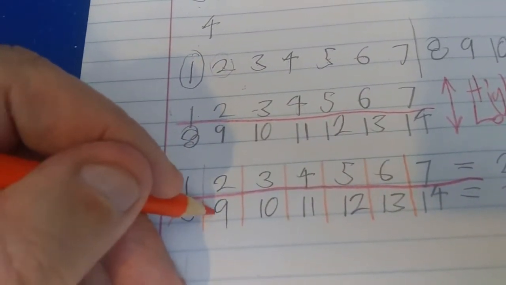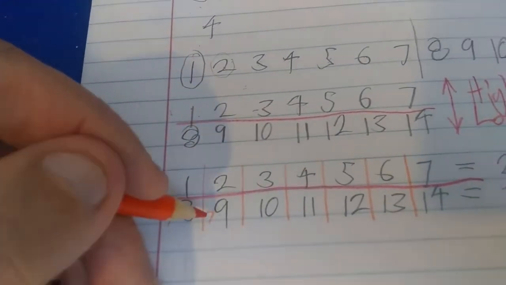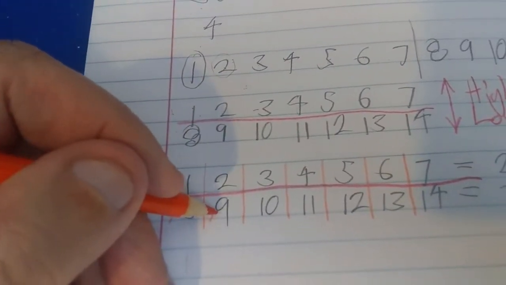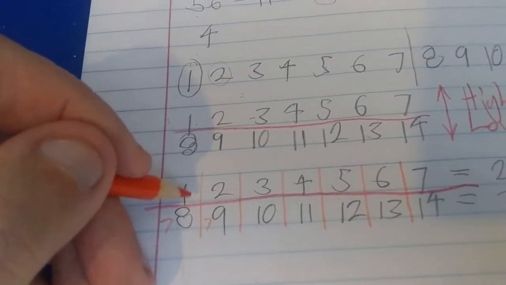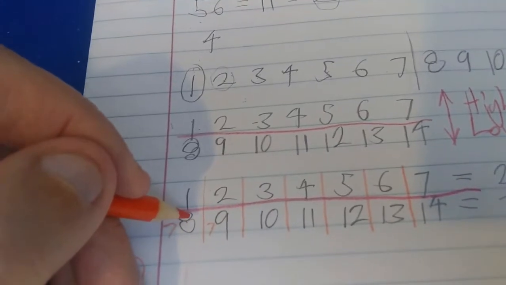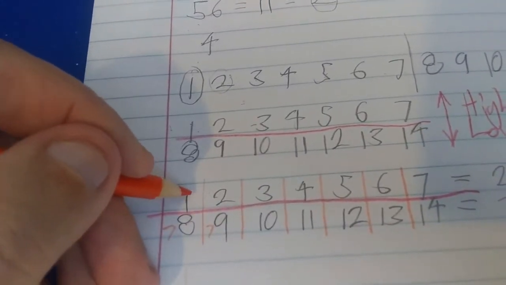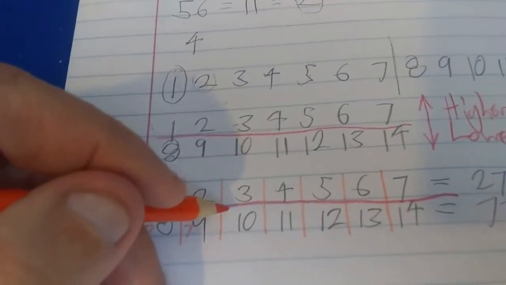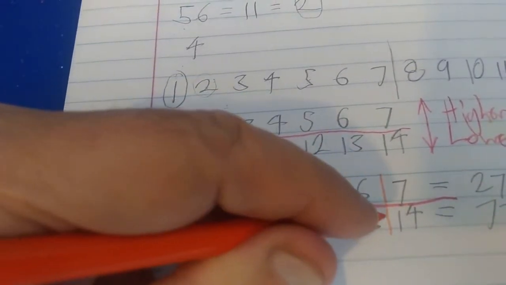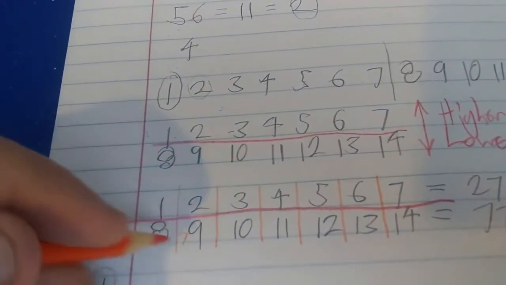The difference is 7. 7 is art. And so we're looking at gaining an artistic understanding, or an understanding of the art of how these numbers change from the higher to the lower. And you will find that as you go through these, the difference on all of them is 7.